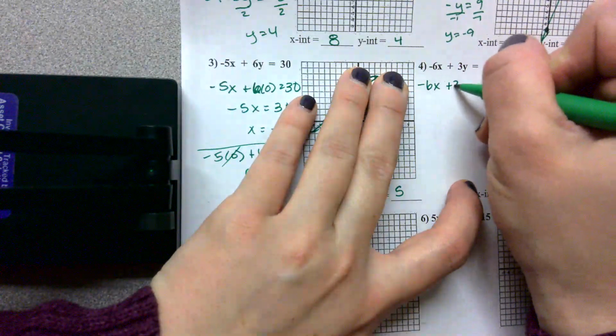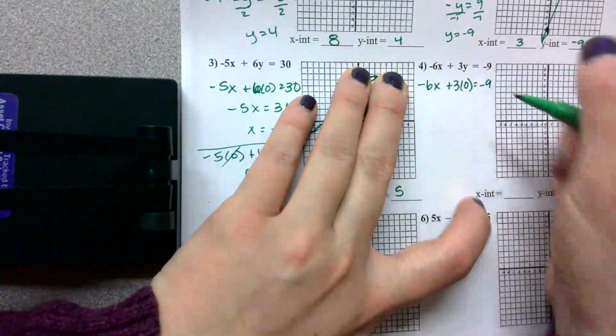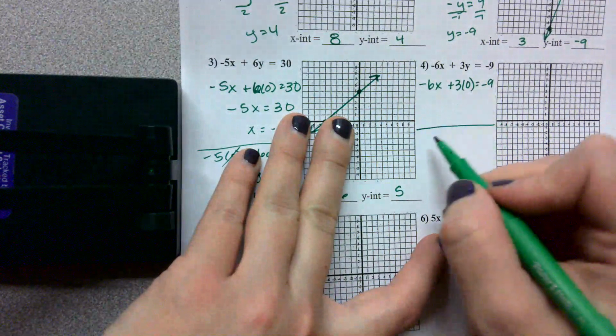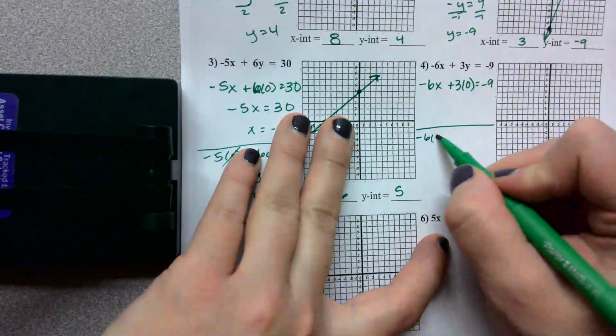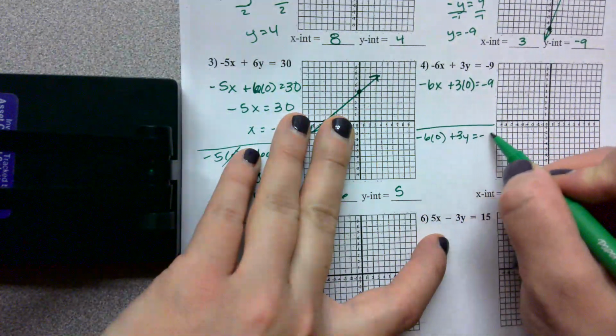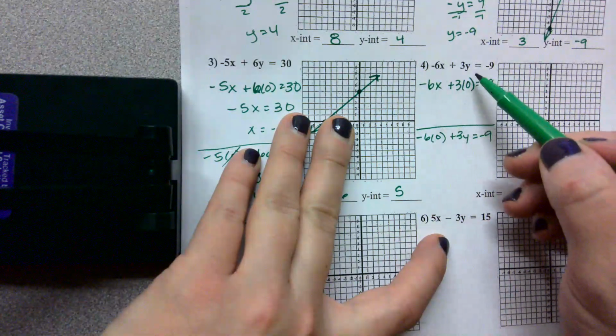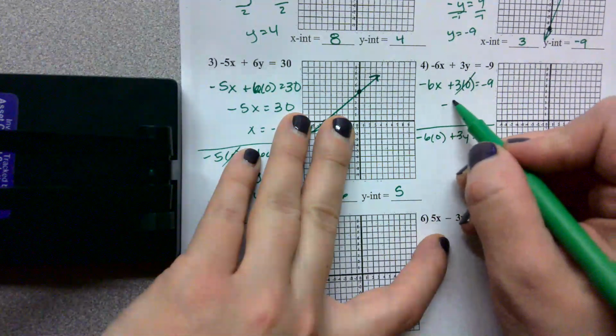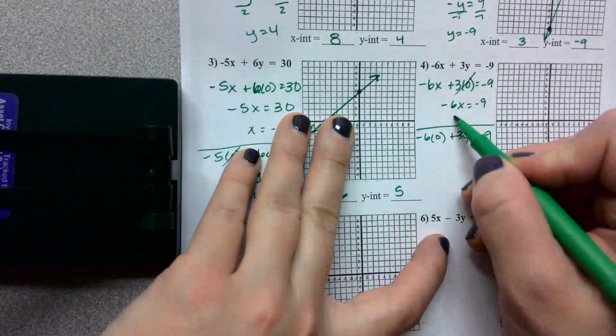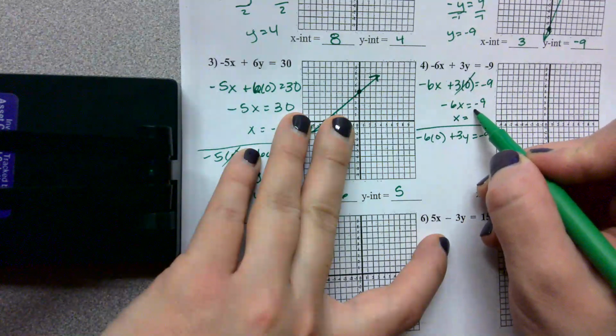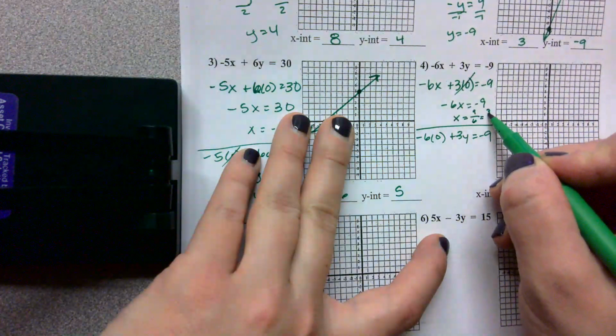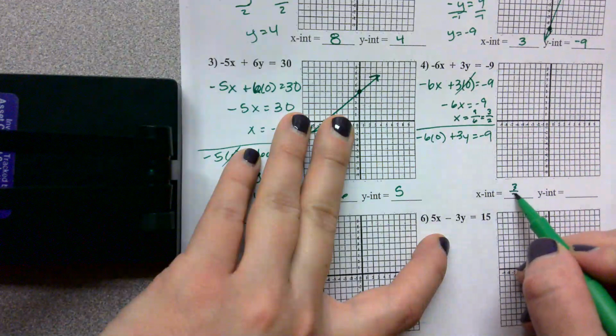To find x, put 0 in for y. To find the value of y, put 0 in for x. When we put those zeros in, this will go away because it'll turn into a 0. And we get this. Divide by negative 6. It's going to be 9 over 6. Divide by 3 is 3 over 2.